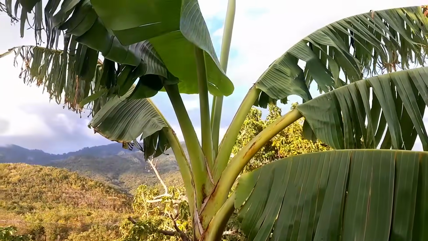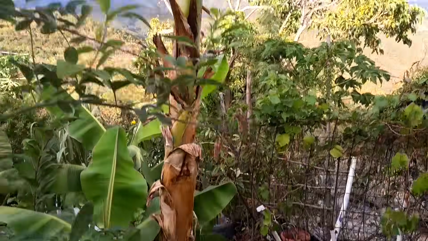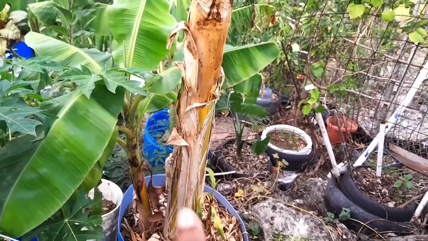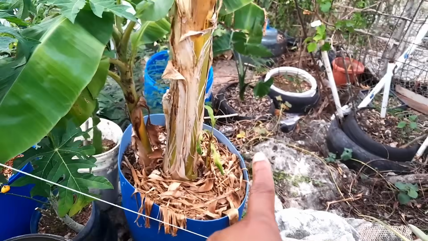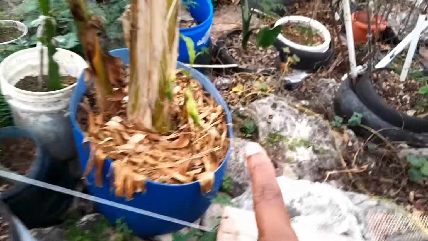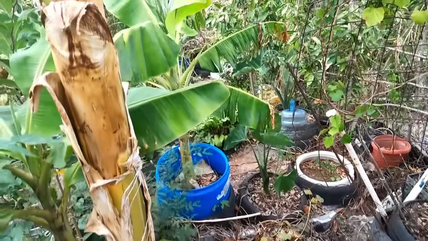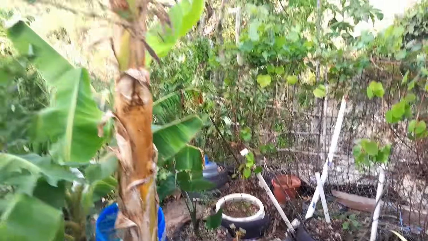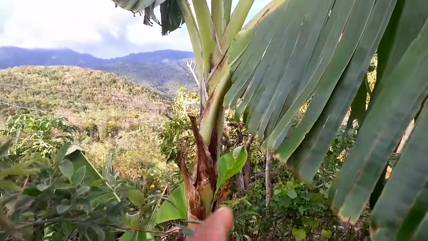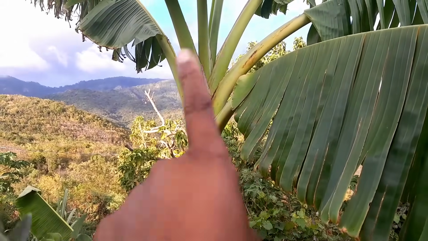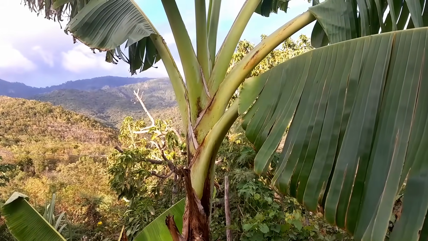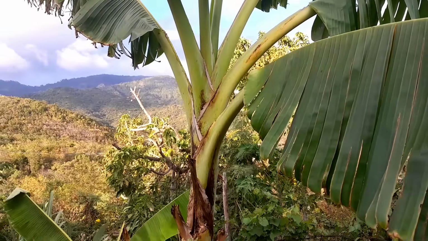This is the parent plant for the one I just showed you. I took out one of the suckers just like that one, but it was smaller. It was as small as this one, to plant in that container right there. So the first thing you'd observe is that the plantain, the color of the trunk of the tree, is lighter compared to the bananas.